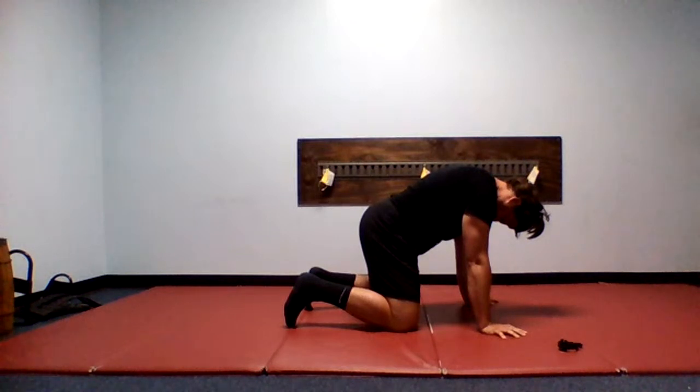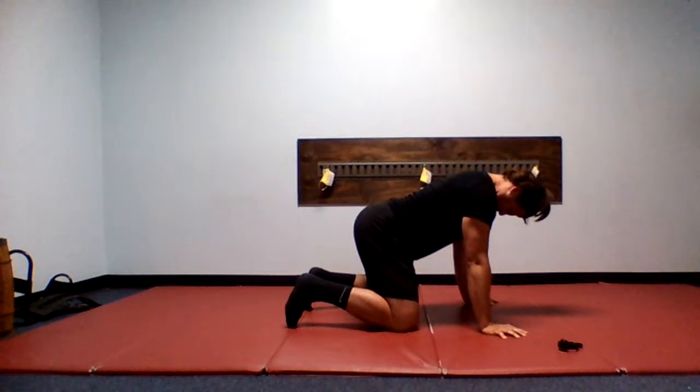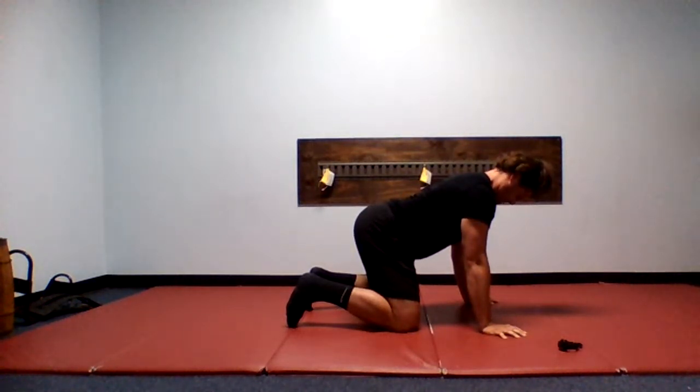One vertebra at a time. Making my way up to that thoracic. Making the way up to the cervical. Always breathing.